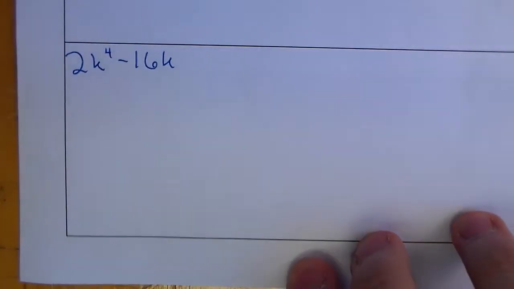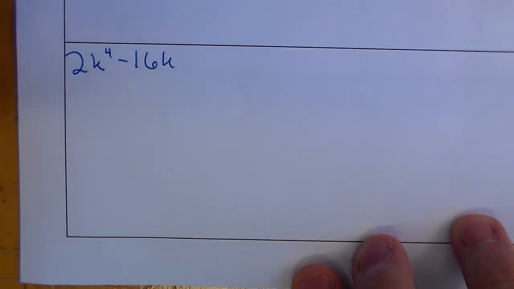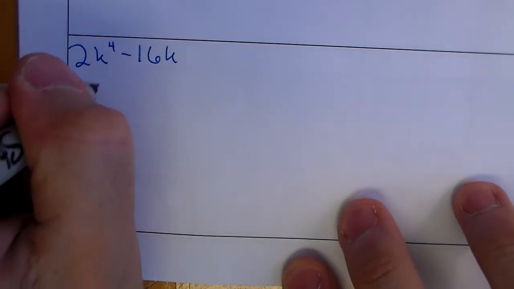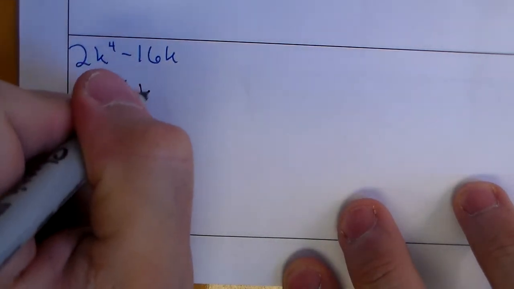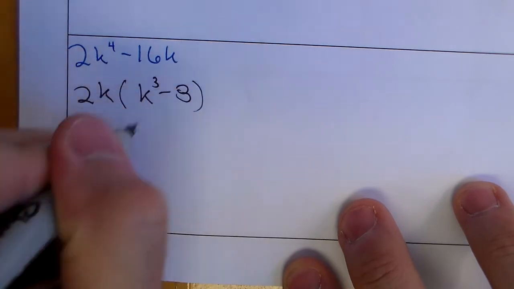Now we come down to 2k to the fourth minus 16k, and at first look, maybe it's the rule for dealing with a fourth power. Not what we're doing here. We need to look for a GCF. They both have a 2k in common, so that becomes k cubed minus 8.